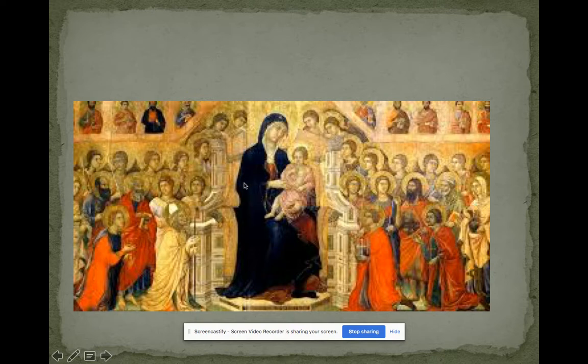They lack emotion. There is no sense of perspective. These people are literally stacked on top of each other. If this was the case in real life, these people would be much smaller the further back you go.